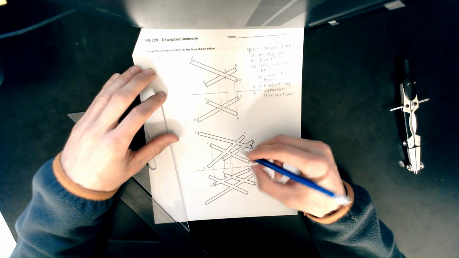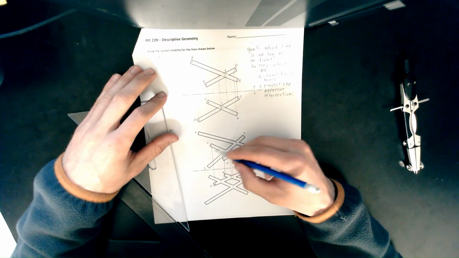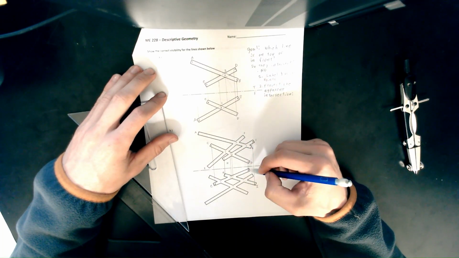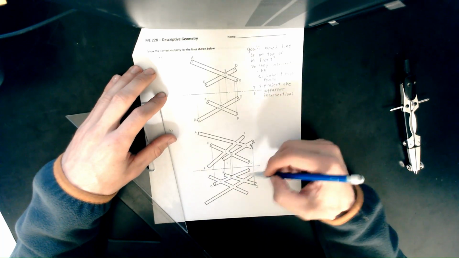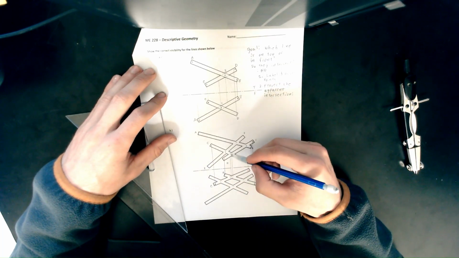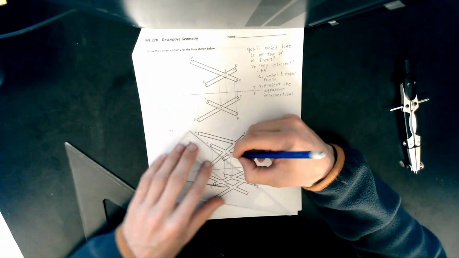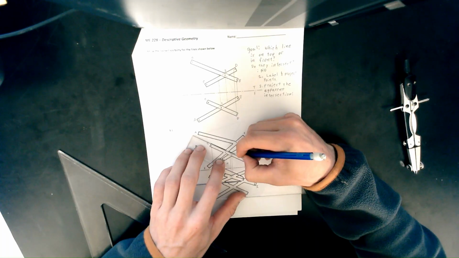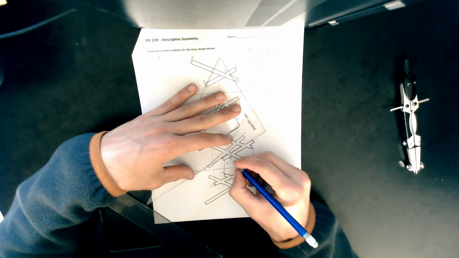So I can see here that CD coming down, the first line that I meet is CD here, which means that in this view, CD is on top. So I'll add a solid line here and hidden line here.